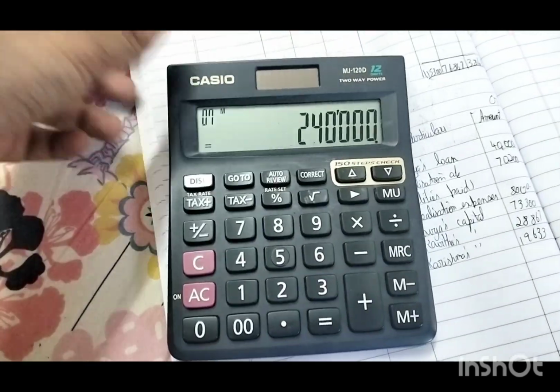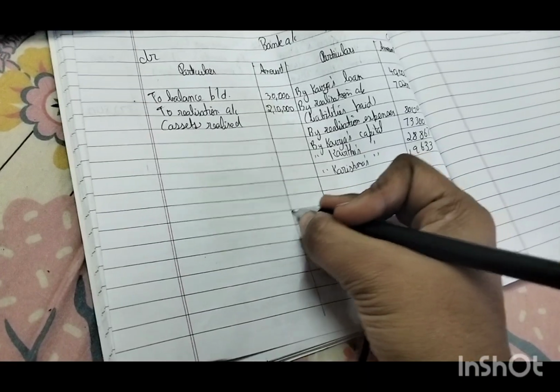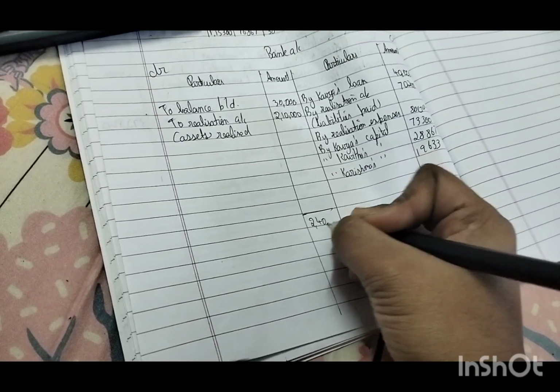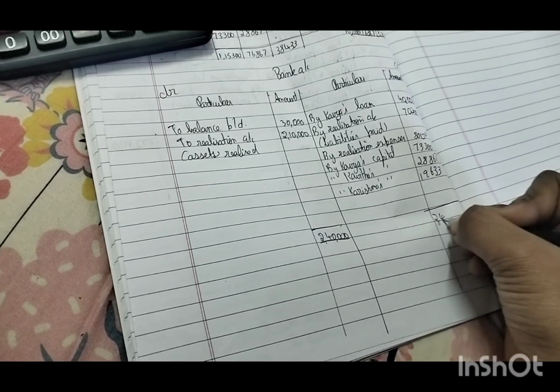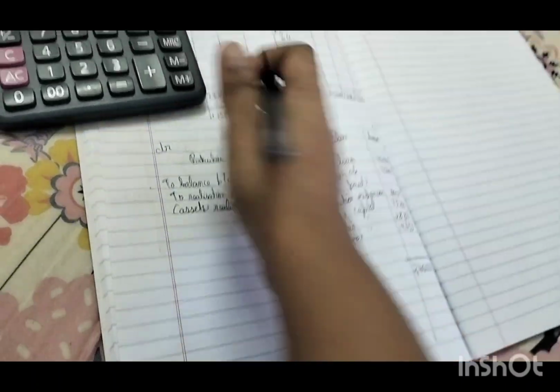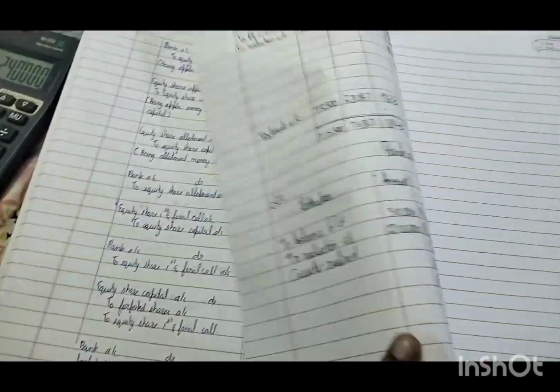So it tallied. If your bank account tallies, your sum is right. 2,40,000. Suppose it doesn't tally in your examination, just go through your accounts once.